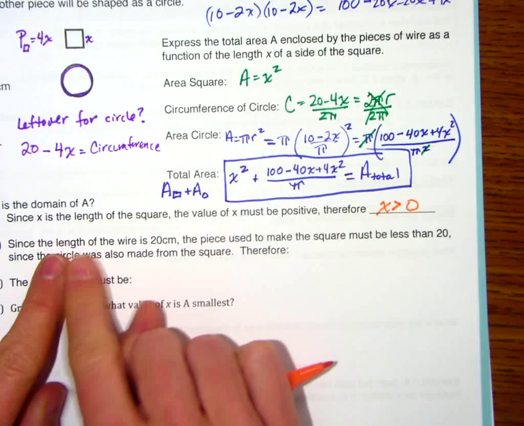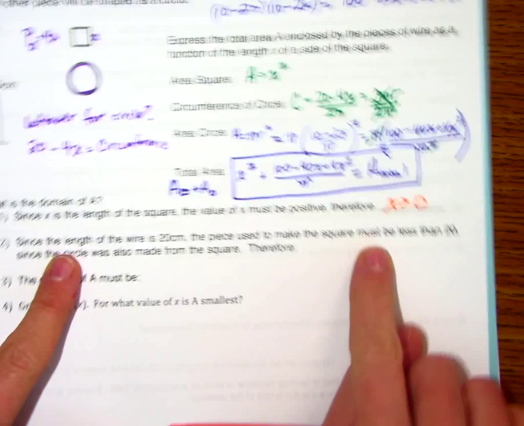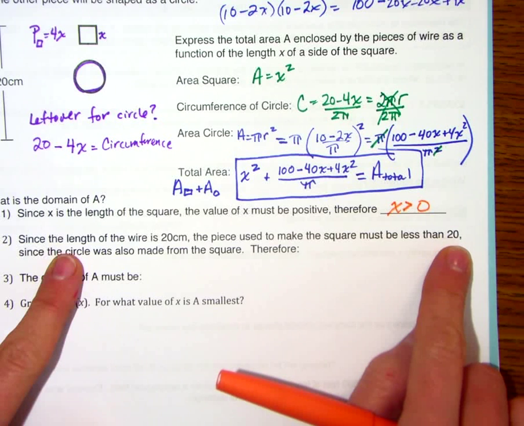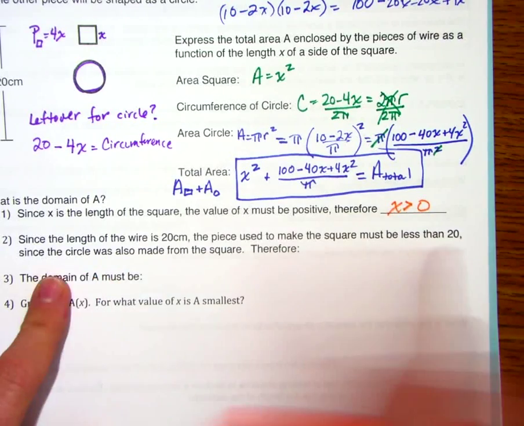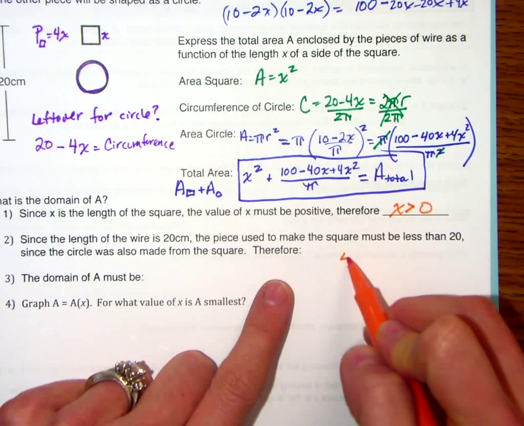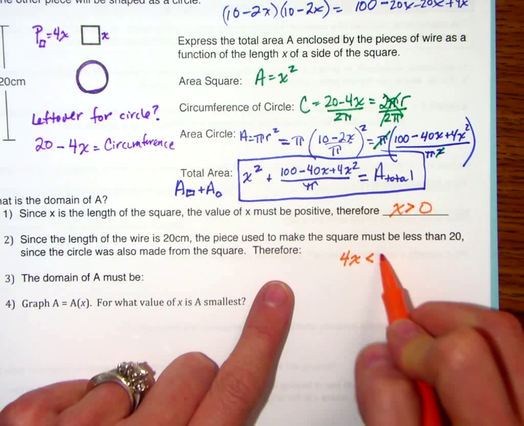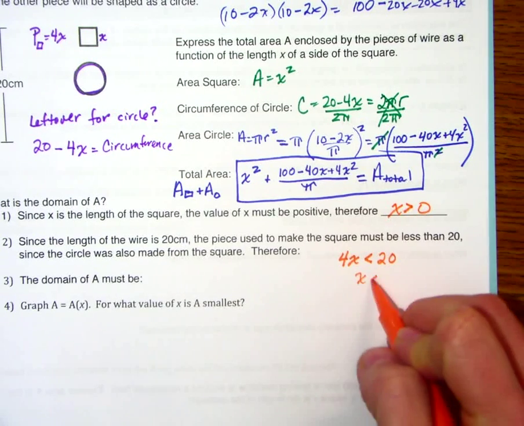Since the length of the wire is 20 centimeters, the piece used to make the square is obviously less than that. Does that make sense? Since the circle was also made, it has to be less than 20. So what can we say about 4x? There are 4 sides. It has to be less than 20. So x must be less than 5.